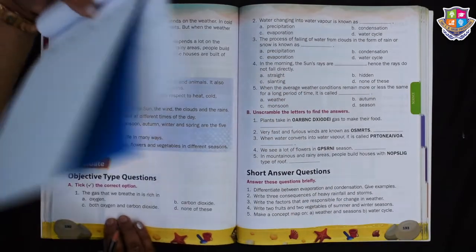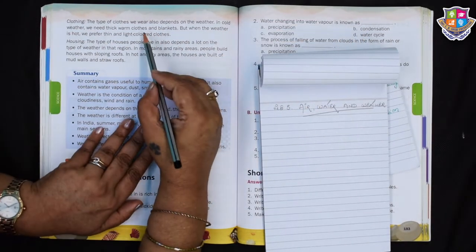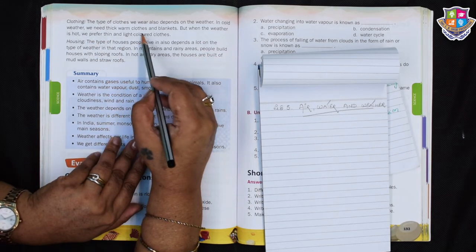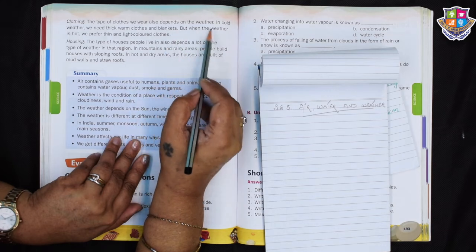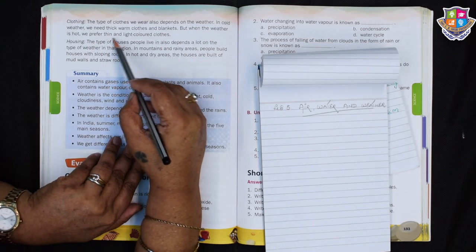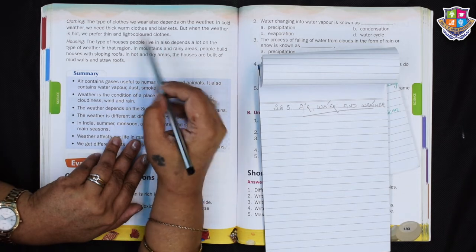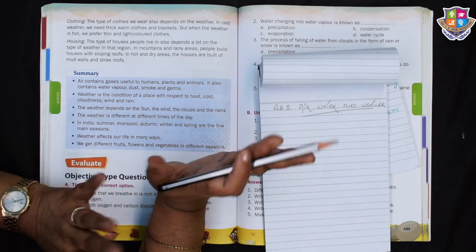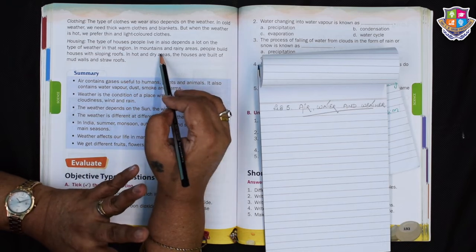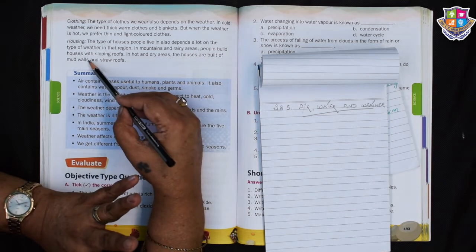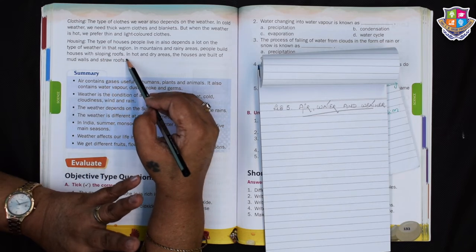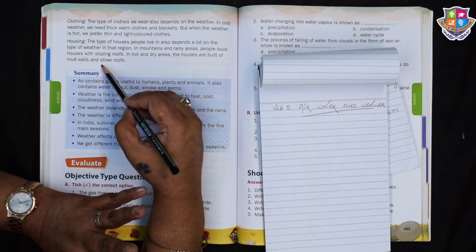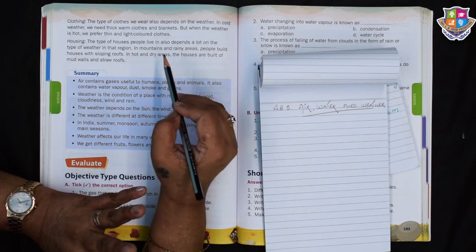Let's move further. Clothing: the type of clothes we wear also depends on the weather. In cold weather, we need thick warm clothes and blankets. But when the weather is hot, we prefer thin and light colored clothes. Now we move further to housing. The type of houses that the people live in also depends a lot on the type of weather in that region. In the mountains and rainy areas, people build houses with sloping roofs. In hot and dry areas, the houses are built of mud walls and straw roofs. This keeps it cool. Did you get it?